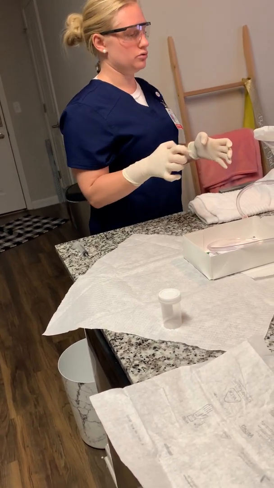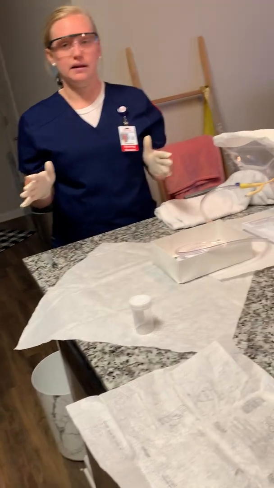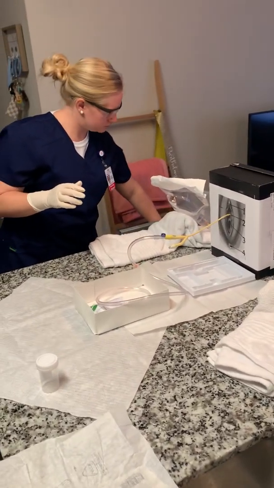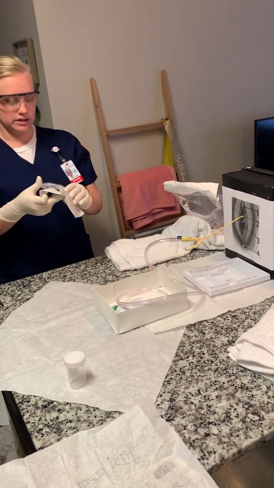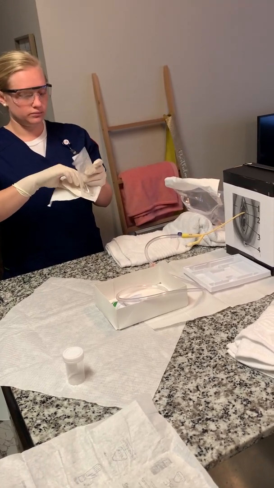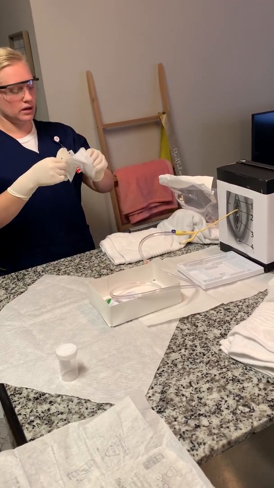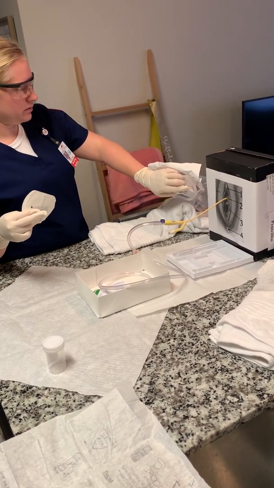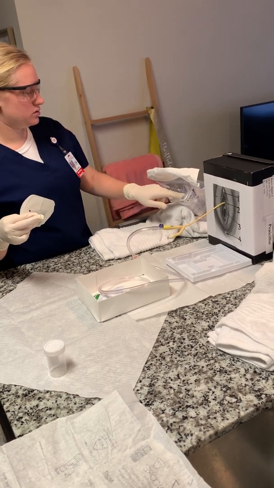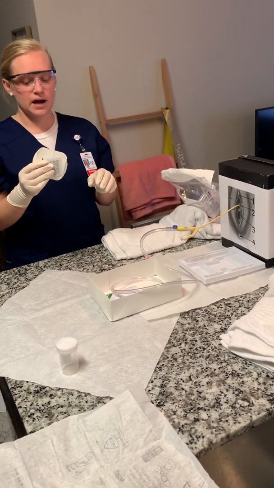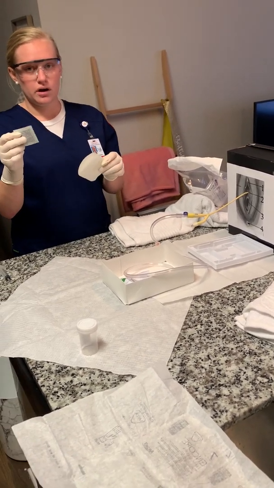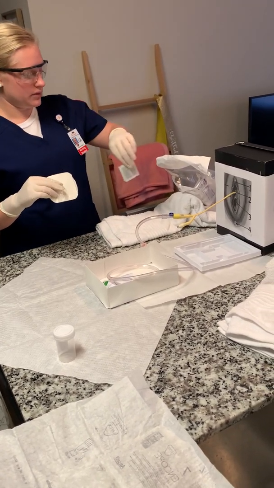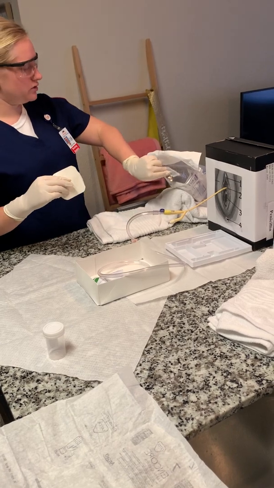Okay, so now I need to insert a stat lock. So I have my stat lock here, and I'm going to take it out of the packaging, and then put the packaging in the trash. And then I'm going to clean the upper thigh with the alcohol pad, like this, and then I'll disregard that.